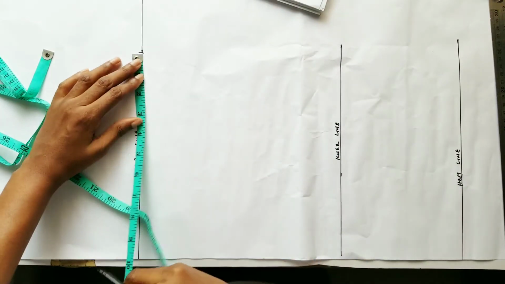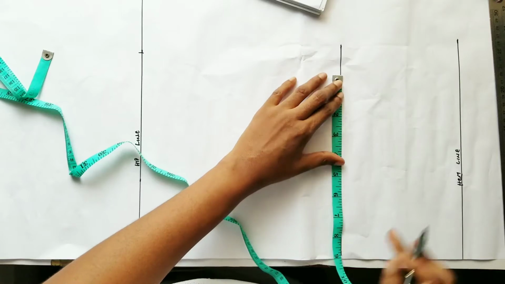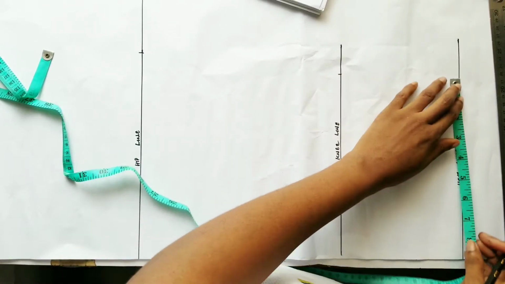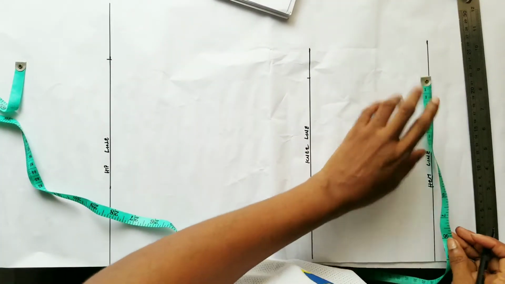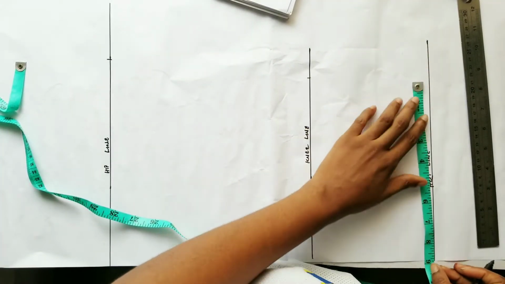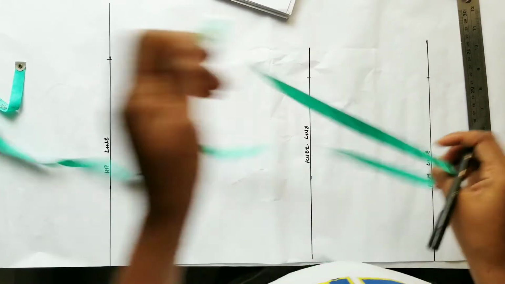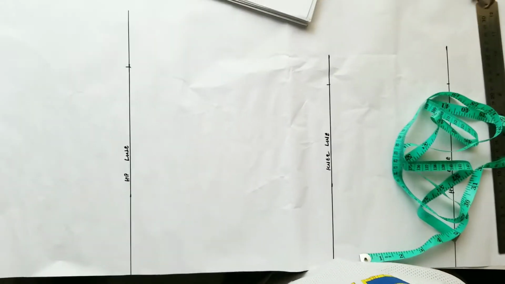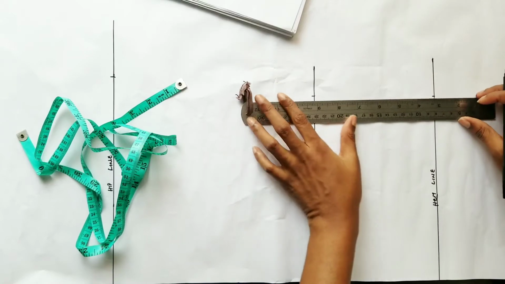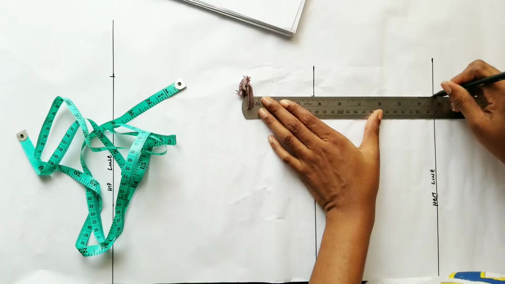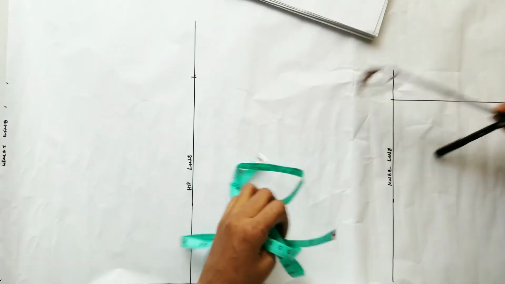So we have 10 inches here on the hip line. I'm going to measure 9 inches on the knee line. The same 9 inches I have on the knee line, I am going to bring it to the hem line. So I'm going to measure 9 inches also on the hem line. Okay, now it's time for us to connect. We've actually fixed all our measurements. So now we'll connect the hem line to the knee line, because it's in a straight line.